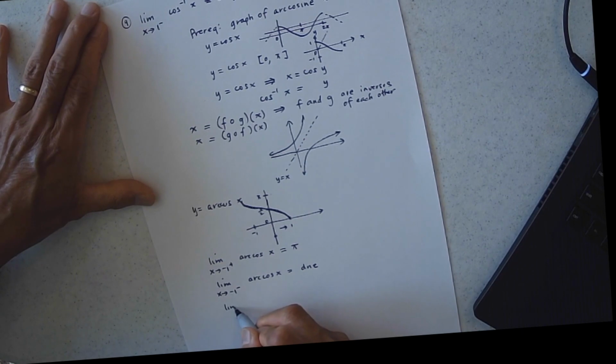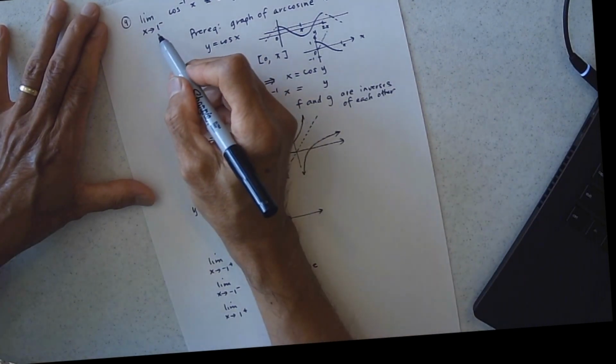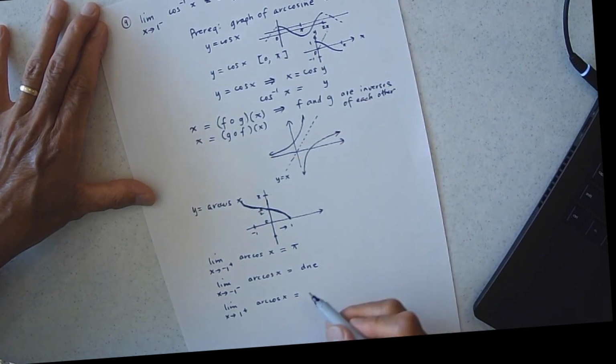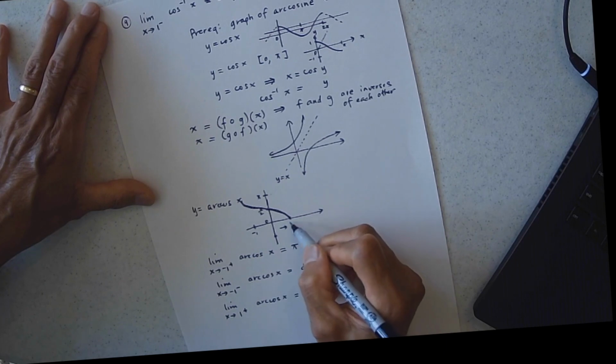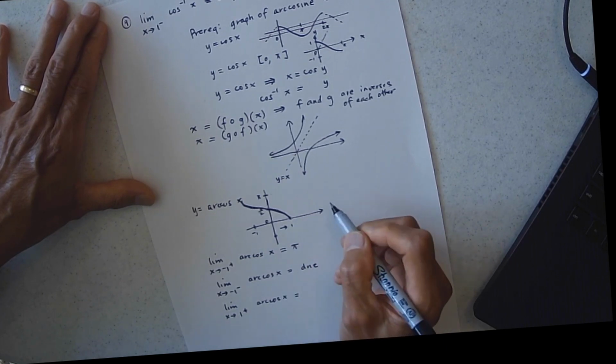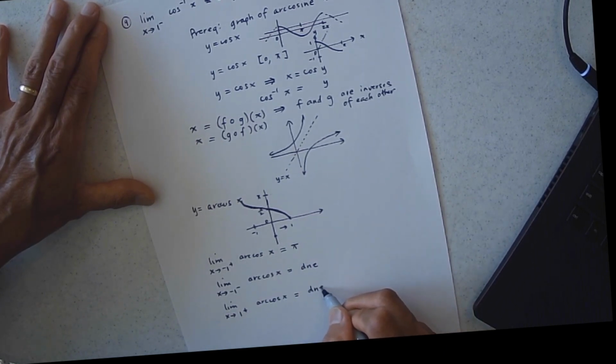Another one. What is the limit of the same problem as we approach 1 from the right? Our original problem is as we approach 1 from the left. Well, as we approach 1 from the right, there's no way I can do that. The function is not defined beyond 1, so this one does not exist.